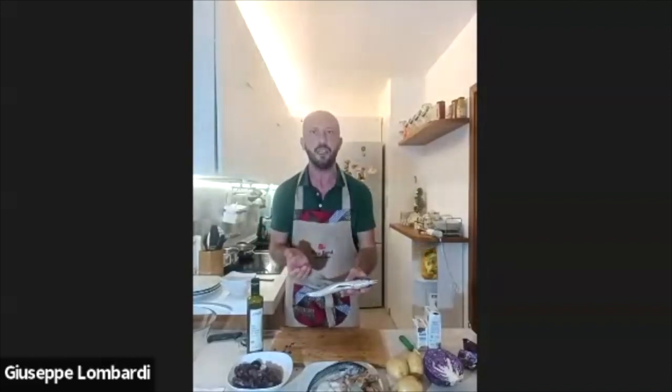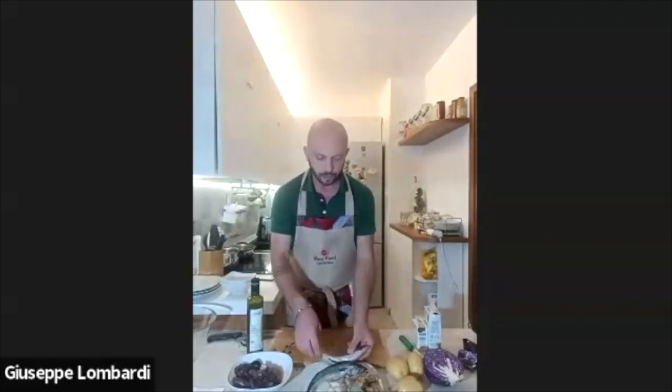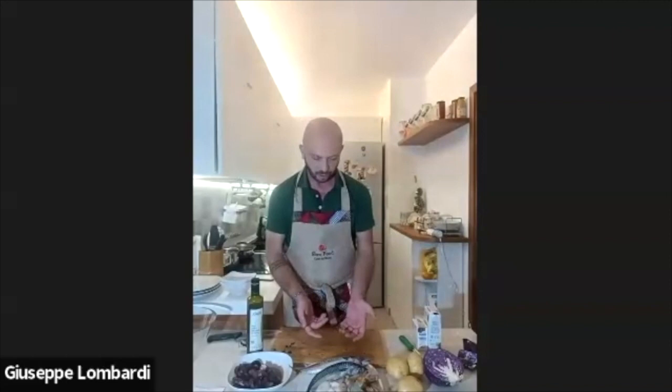So it's only boiled. It's very easy. I clean inside the digestive part of the fish. I can cut the head, but it's not important, because it only takes, I think, 5 minutes.